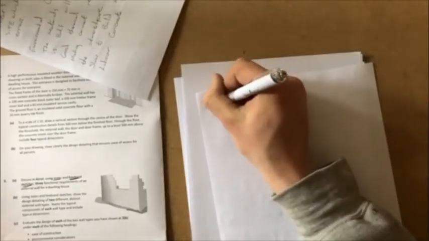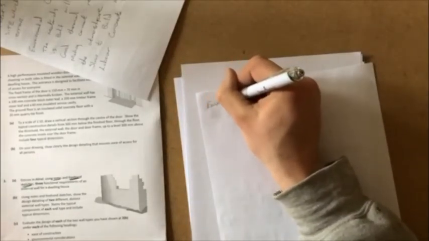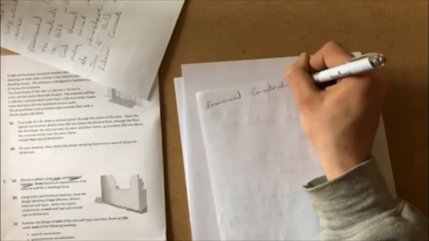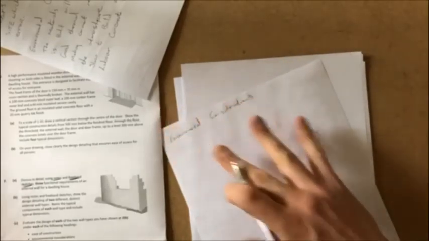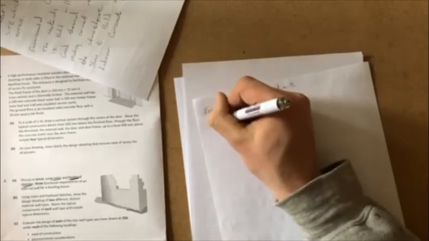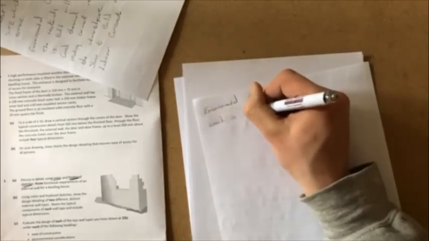What is the next? Environmental considerations. So wood is a sustainable material.